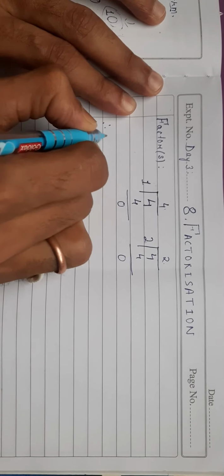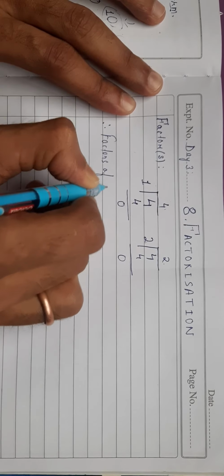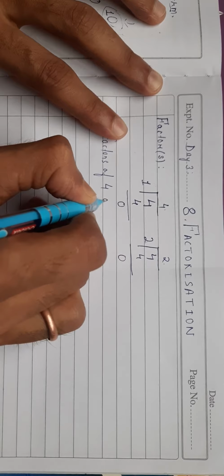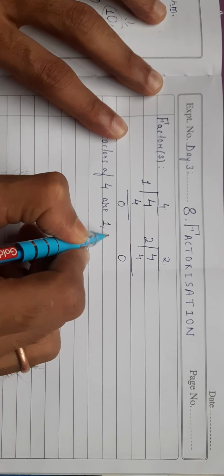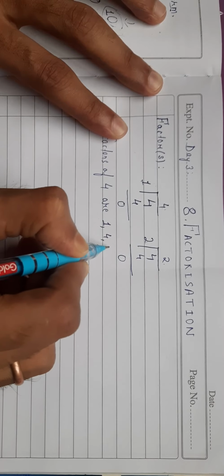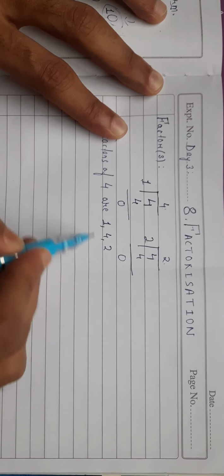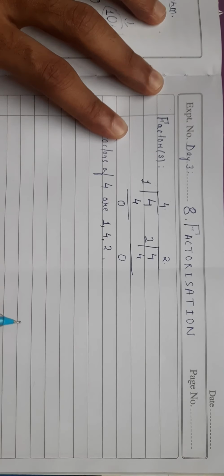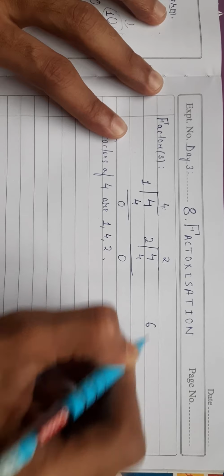Therefore, we can conclude that factors of 4 are 1, 4, 2. Now 2, 2, this is the same number, so we'll write it only 1. Let us see one more example. 6.